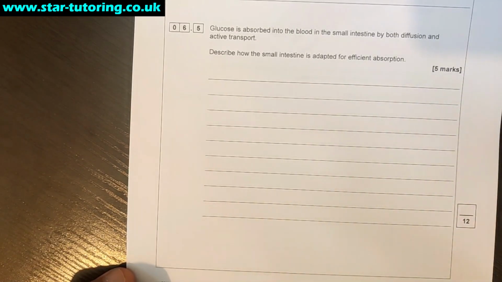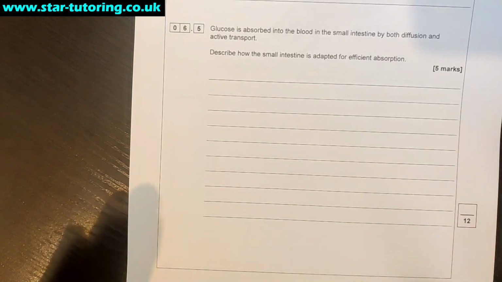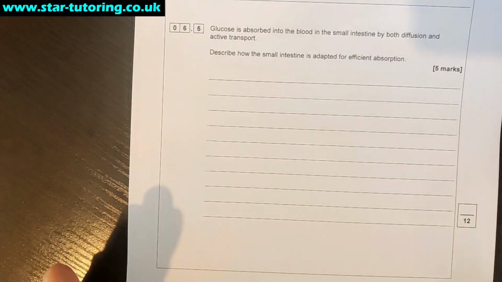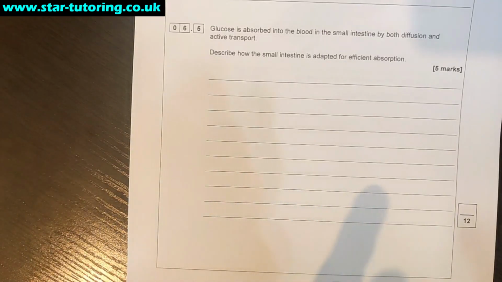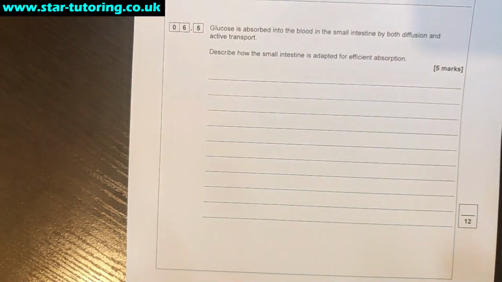Okay, the small intestine is very, very long, increasing the time that the food has to be absorbed. If it was really short, then it goes from A to B, from one end to the other, very quickly, but because it's long, it takes a lot of time for most of the food to go from one end of the small intestine to the other.